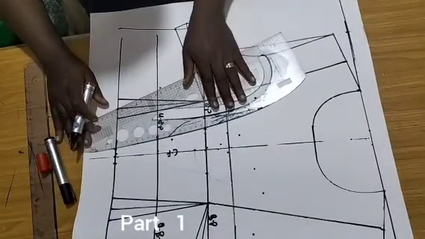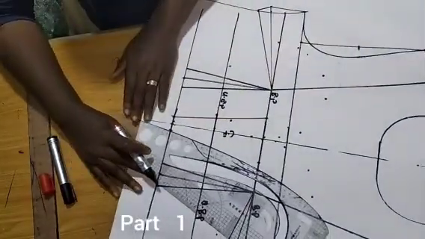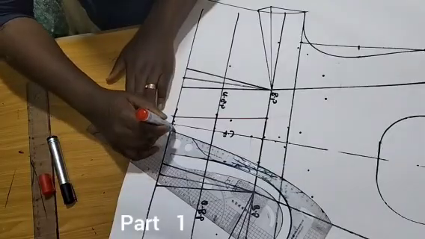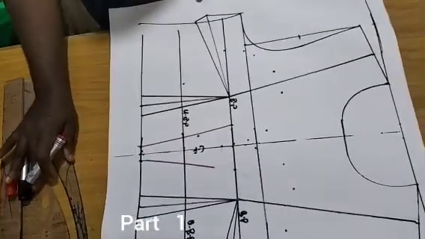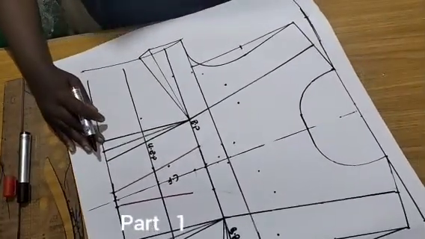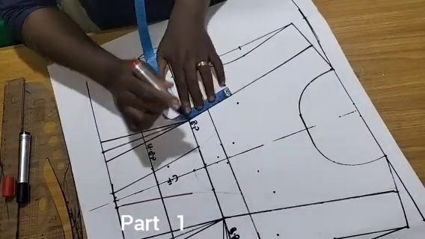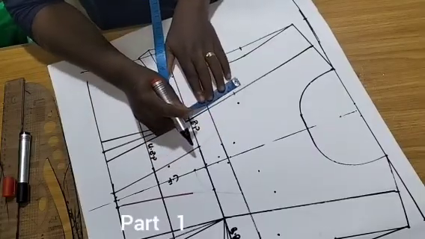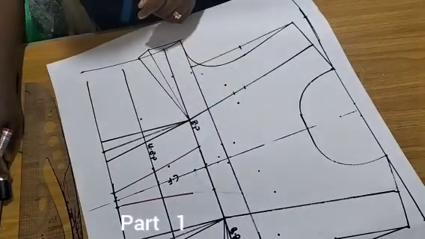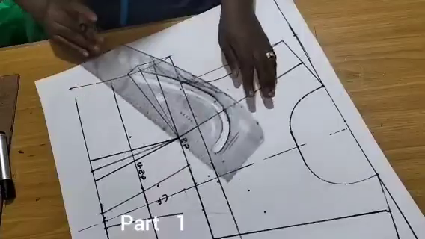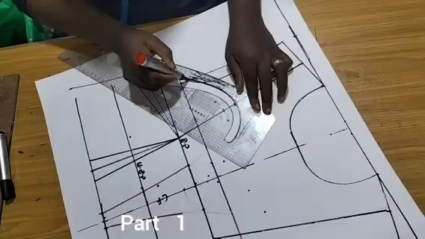I'll first connect what I have from here to here, and I'll connect what I have from here, and I'll stop somewhere here. I'll not actually get to this line because we have the shoulder line coming to meet it at that point. Once I'm done with that, I'll come over to here and I'll measure my bust radius. This is my bust radius. I love to add 0.75 for tube to cover up a little bit the bust. From this point which I came up, I will connect my ruler to meet this line and this line.